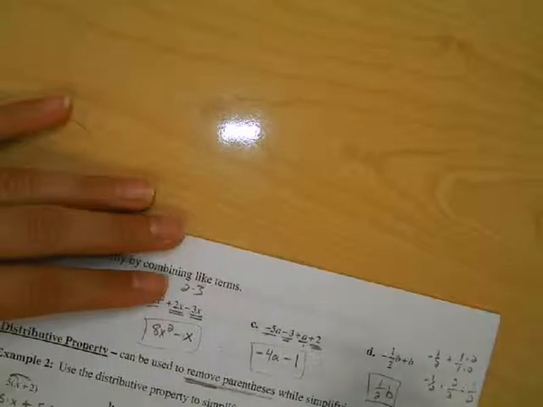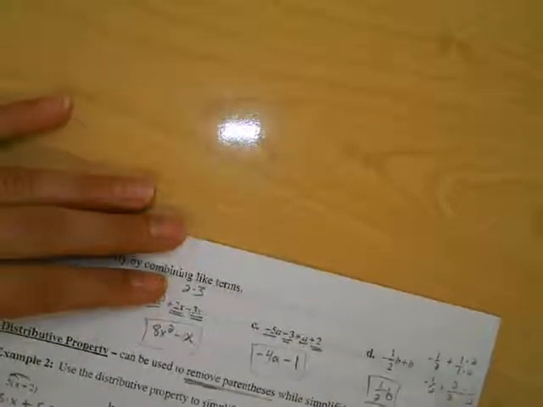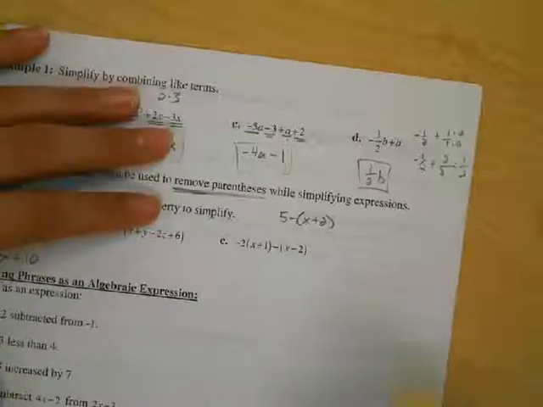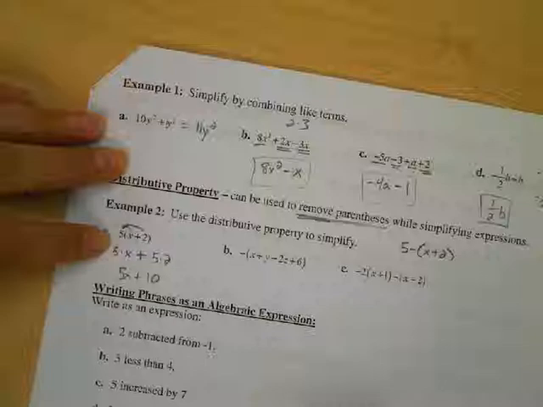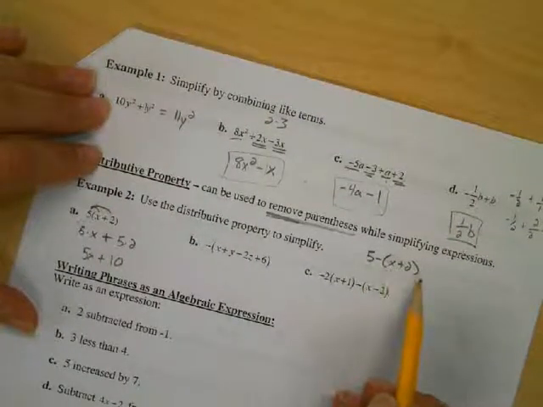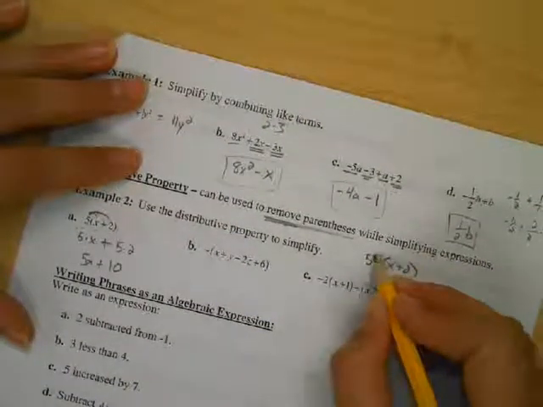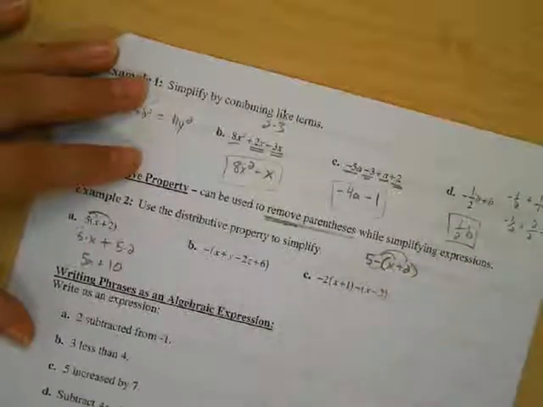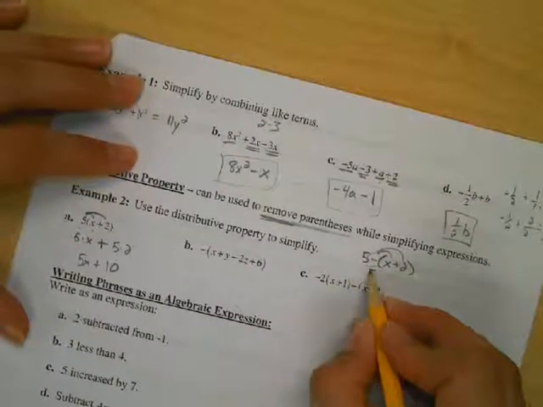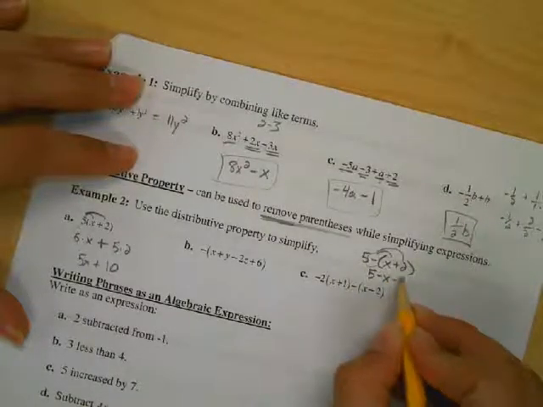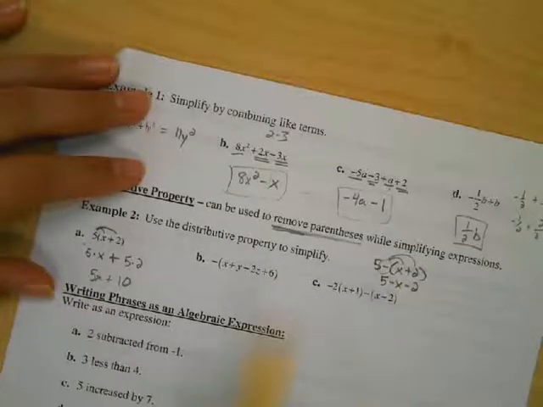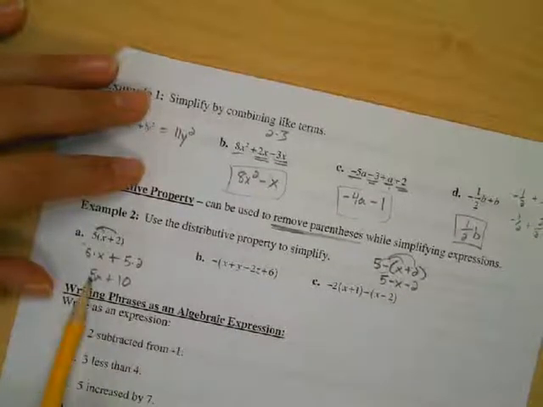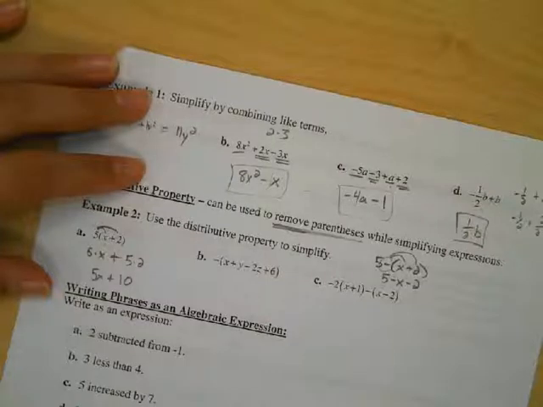Be very careful, this is very different than this term. And I know this isn't really in your notes, but I wanted you to notice the difference here. This is 5 times x plus 2. This is 5 minus x plus 2. If I were going to do this, the only thing that would distribute is that negative sign. So here I would get 5 minus x minus 2. That's a little bit different than what I got here, because this would be negative x plus 3 versus 5x plus 10. Very big difference in value. So be very, very careful.